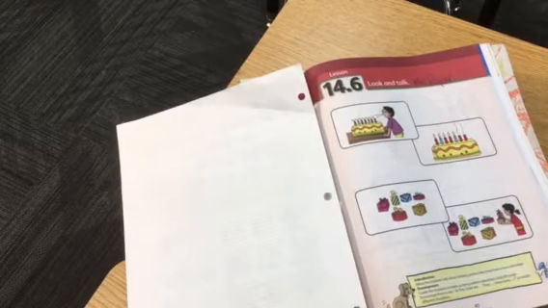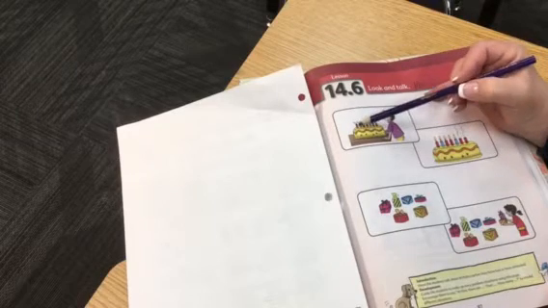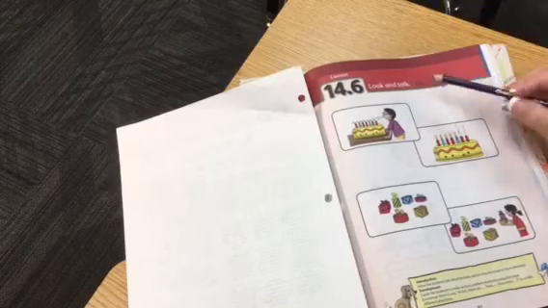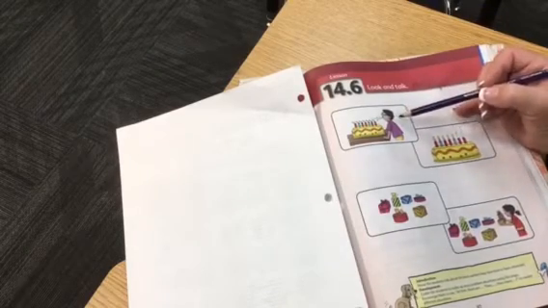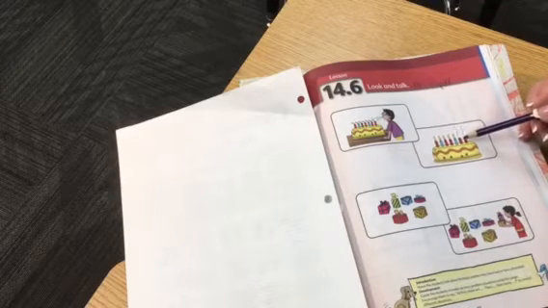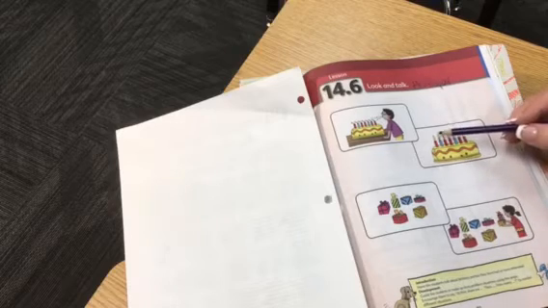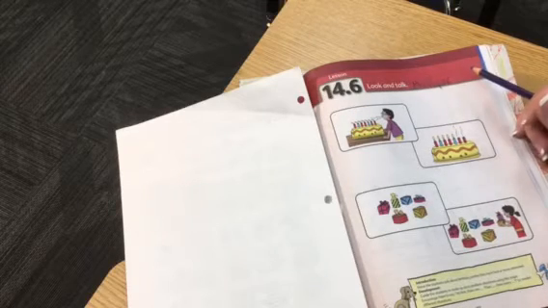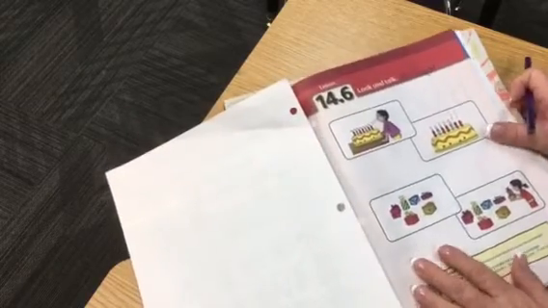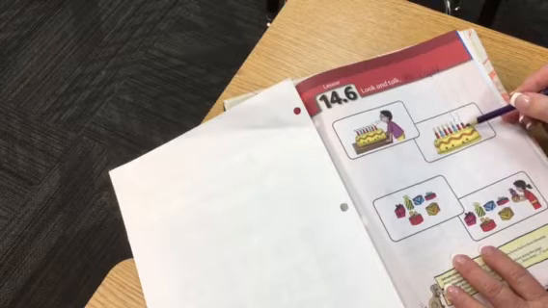Whew, way too many. But I'm looking at this picture here, and there were 1, 2, 3, 4, 5, 6, 7. And this little boy right here, he blew out the candles, but he only got 2 of them blown out. How many candles are still lit? That's right, there's 5. So if I were to write a math equation, I would start out with the whole because I'm taking 2 away.